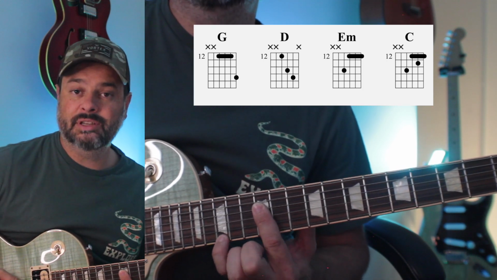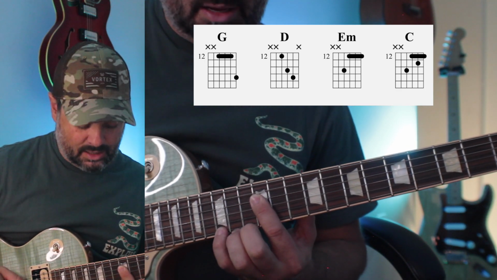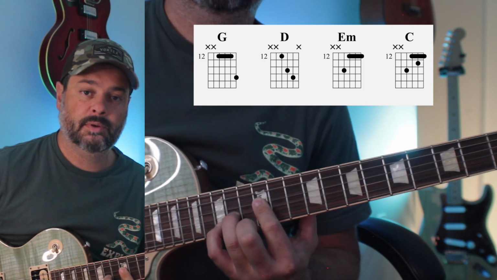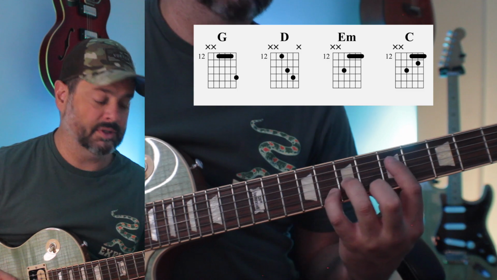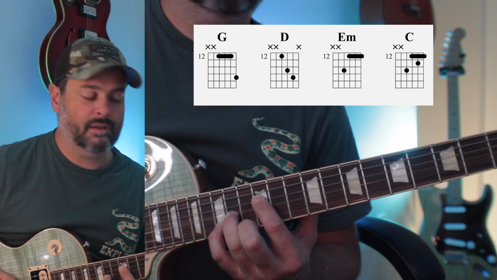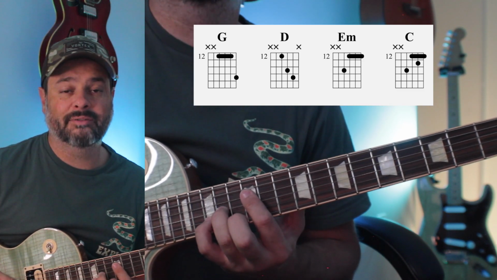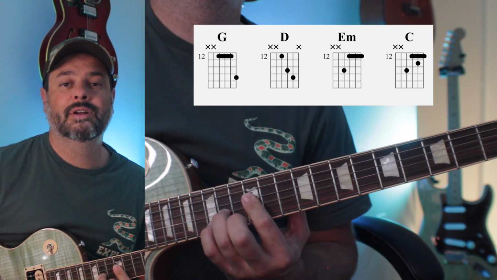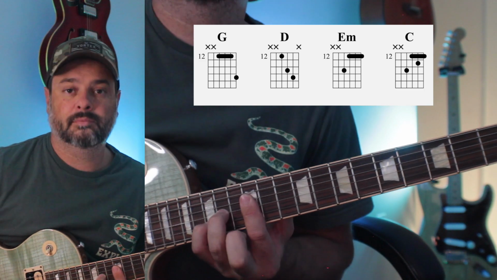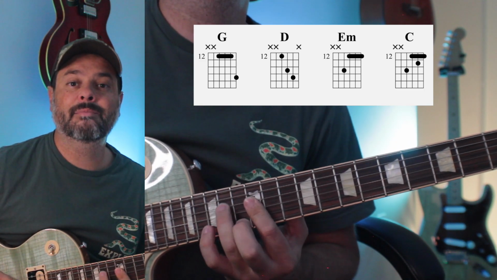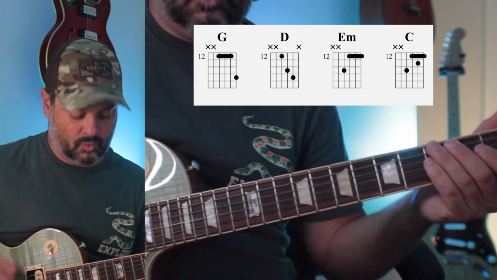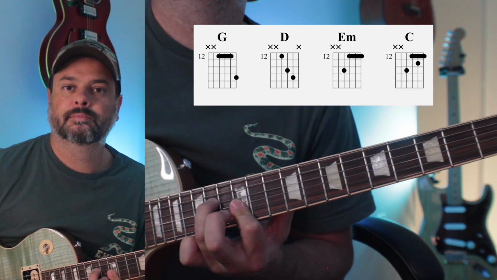So here I have G, D I have here, which is the same shape I used for G right here, which is the D shape for D, but an octave higher, right? So G, then D, then E minor. I'm just pretty much doing this one octave higher, right?